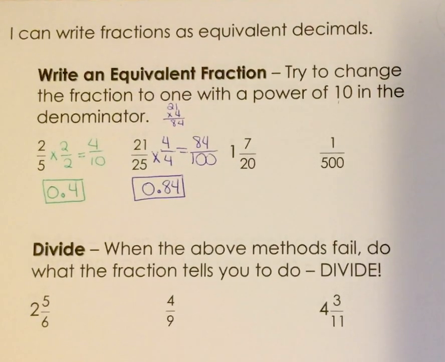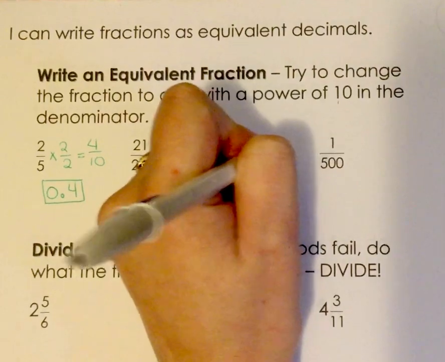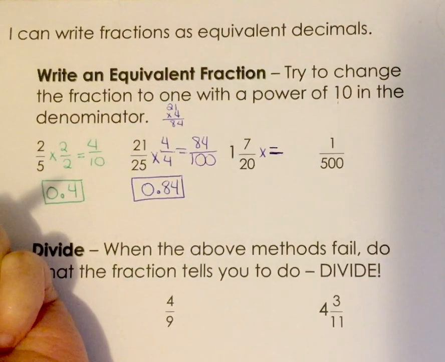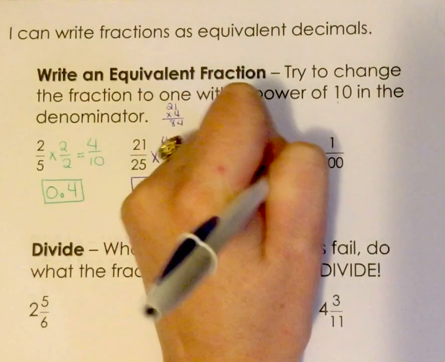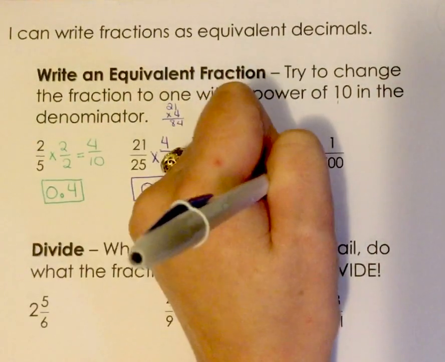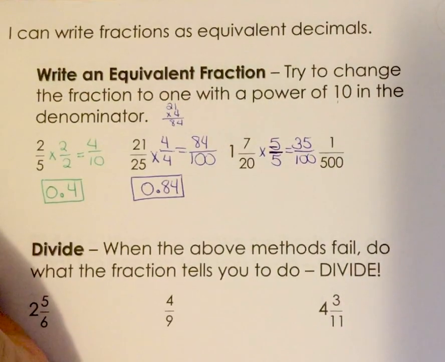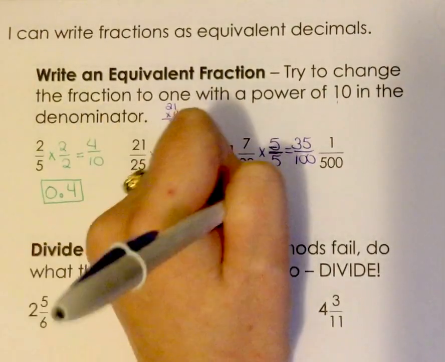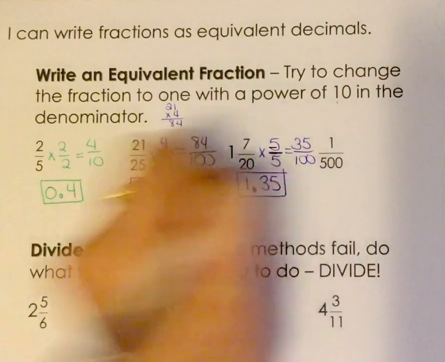The next one's very interesting because it has a 1 in front of it, but that really shouldn't matter. We're still going to multiply by a factor of 100, okay? Oops, I just messed that up. That's okay. 20 times 5 is 100. So we're going to multiply the numerator and the denominator by 5. So 7 times 5 is 35. So that's 35 hundredths, but don't forget about the 1. So it's 1 and, there's your decimal, 35 needs to go in the hundredths place, tenths, hundredths, there we go, 1 and 35 hundredths.